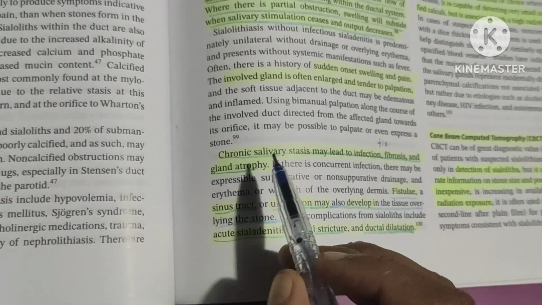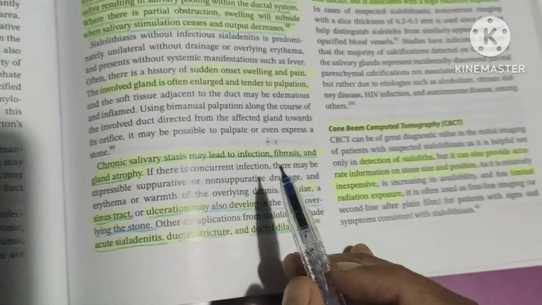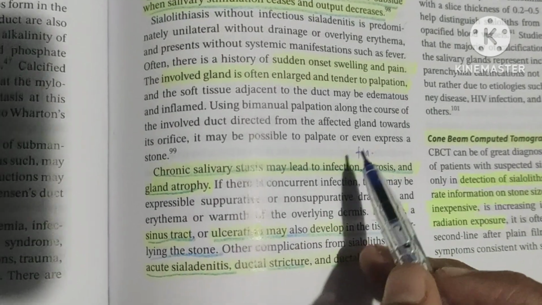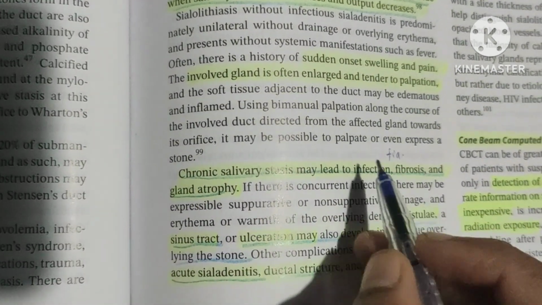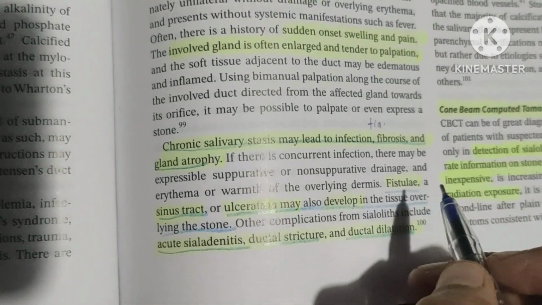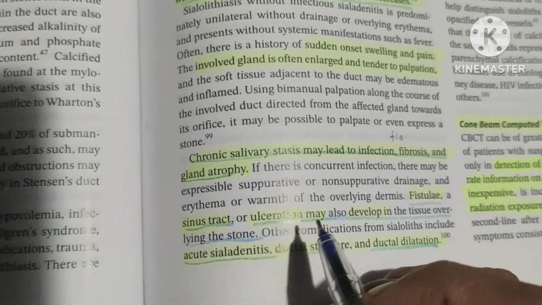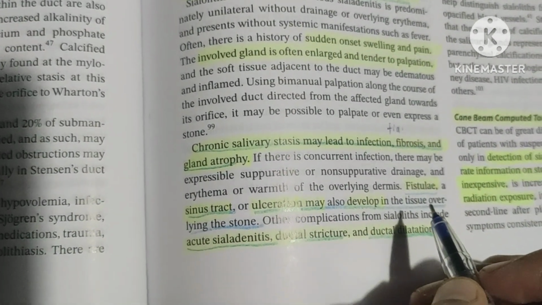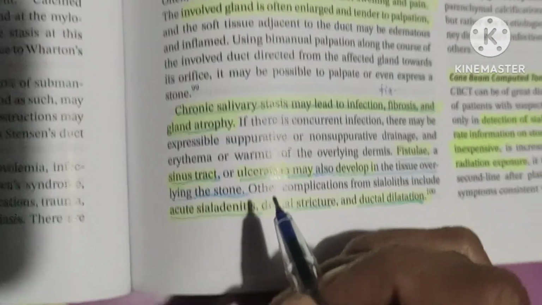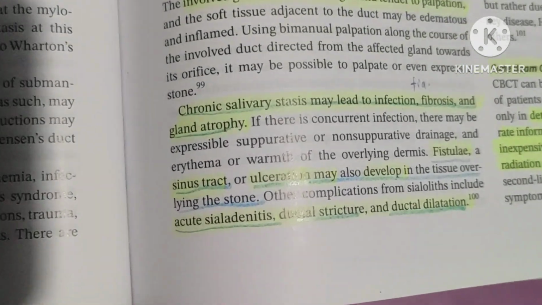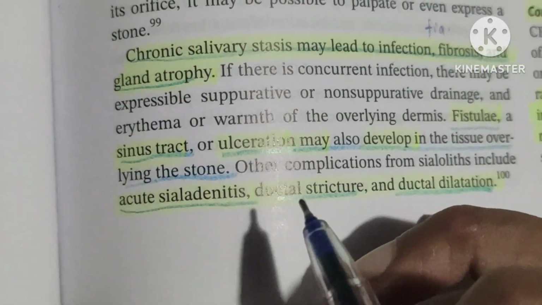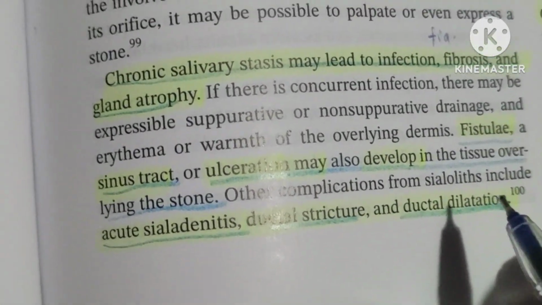Now, salivary gland stasis may lead to infection, FIA, that is fibrosis, infection, and gland atrophy. Similarly, fistula, sinus tract, and ulceration may also develop in the tissue overlying the stone. Other complications include acute sialadenitis, ductal strictures, and ductal dilations.